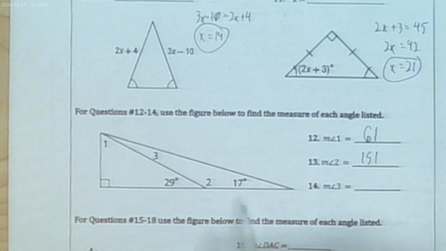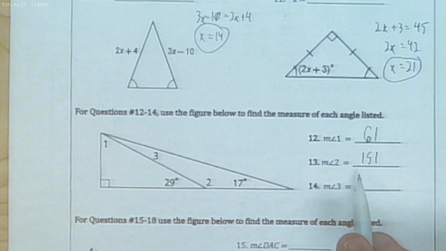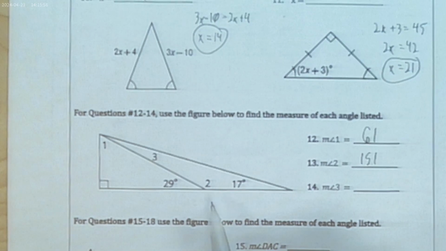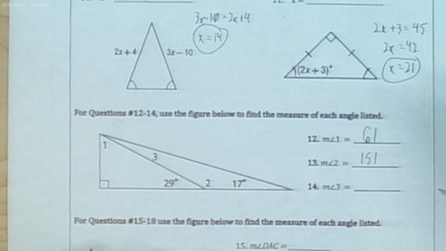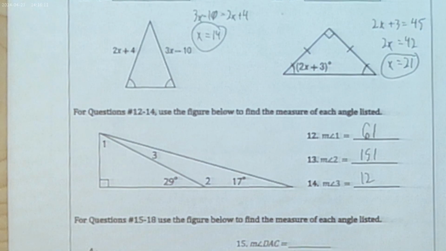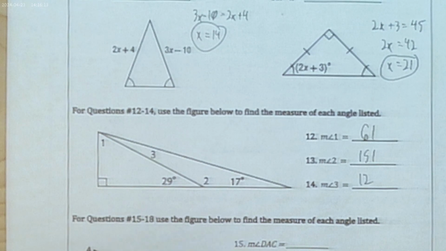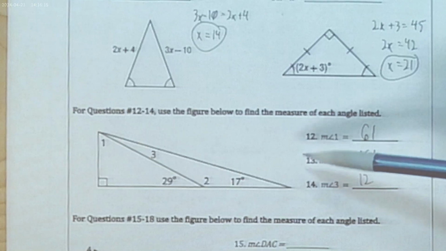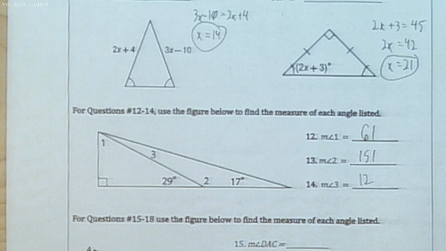So now I have to find the measure of angle 3. Well, if I know angle 2, then I can take again 180 minus 151 minus 17, and angle 3 is going to be 12. So I guess it really wasn't too big of a deal. The real key with this one is as long as you remember that the interior sum of the angles is 180, you're in good shape.